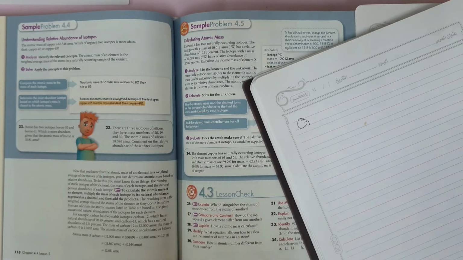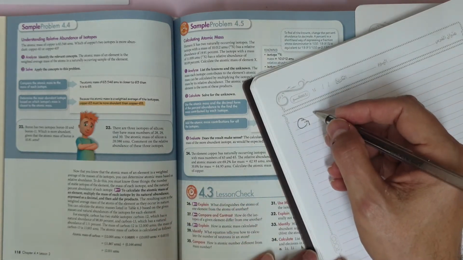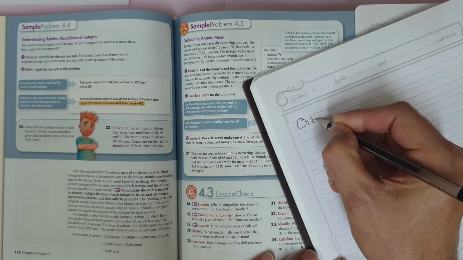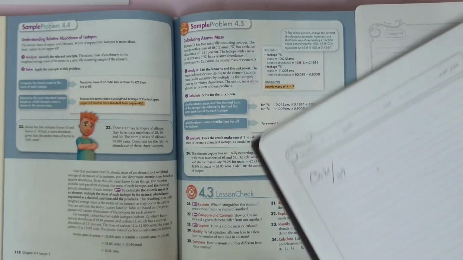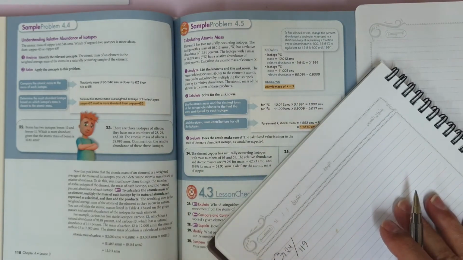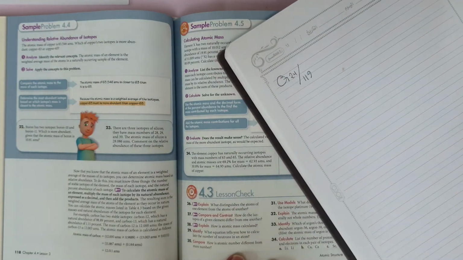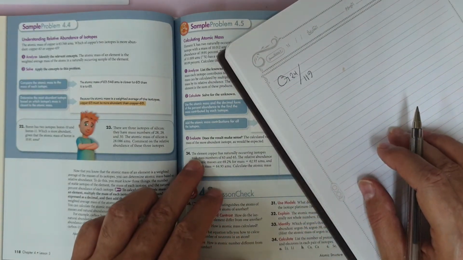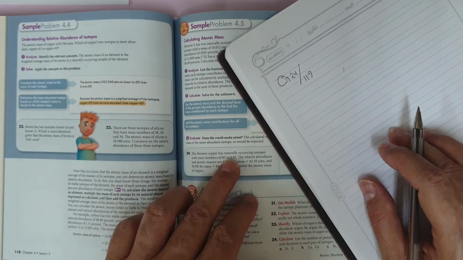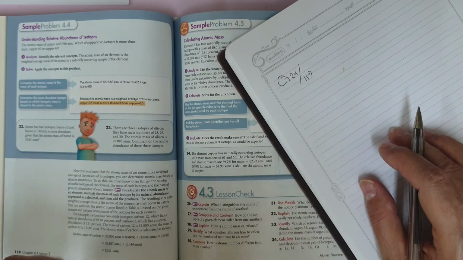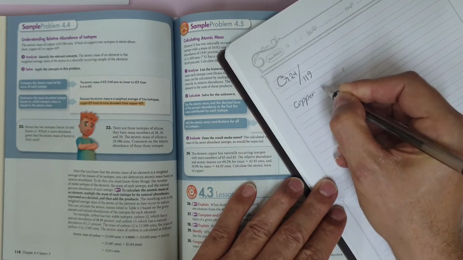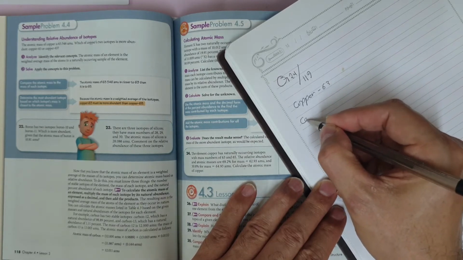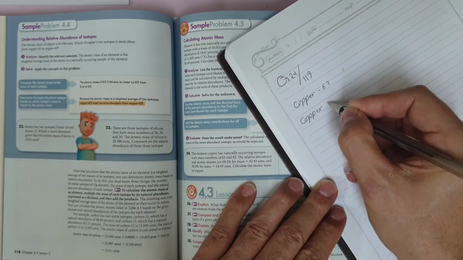We can solve them the same way but with different numbers. Question 24, page 119. In this question, it says the element copper has naturally occurring isotopes with mass numbers of 63 and 65. We have two copper isotopes, copper 63 and copper 65.